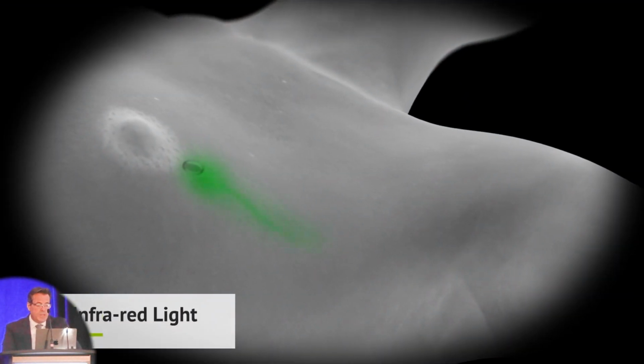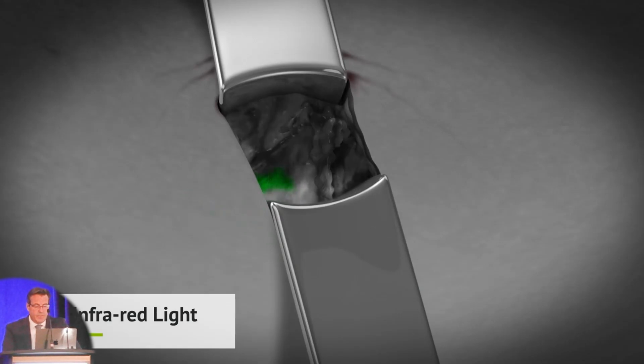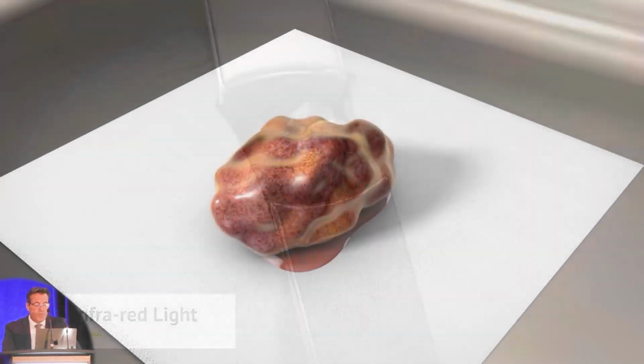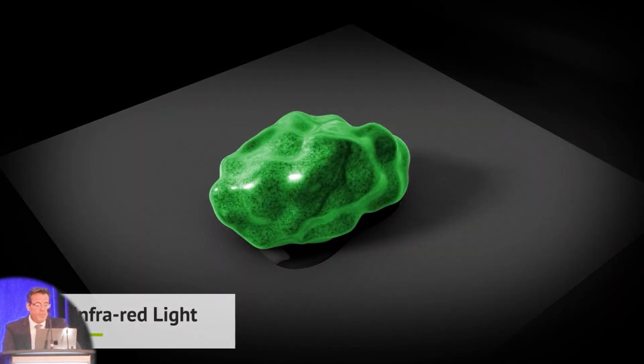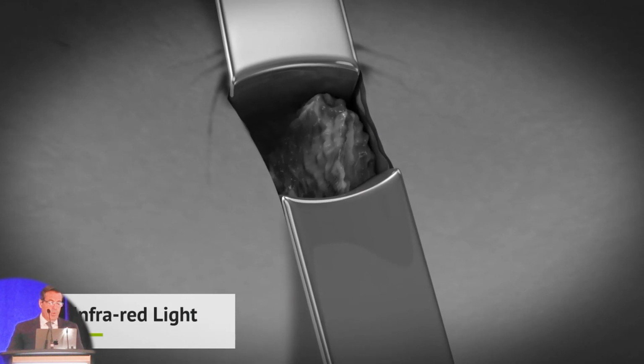We activate the camera and see the lymphatic pathway beneath the skin. When the flow halts, we make an incision, as you can see there, and observe the Sentinel node in fluorescent light. After excising the node, we clear the surgical field to assess if there is a second or third Sentinel node.